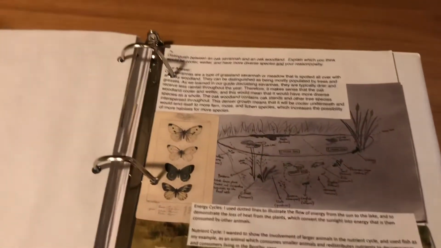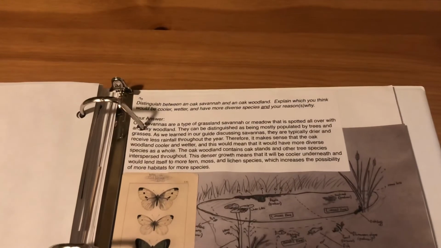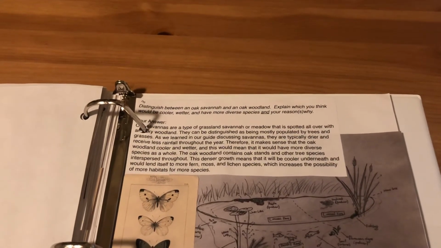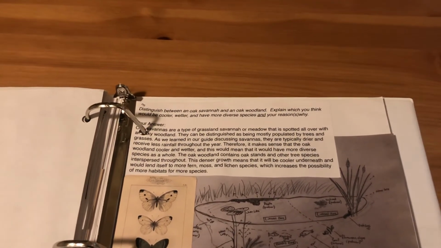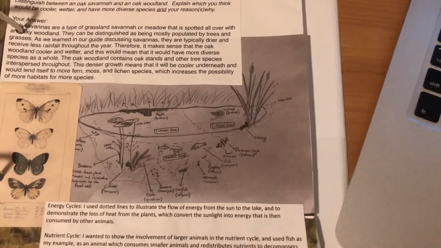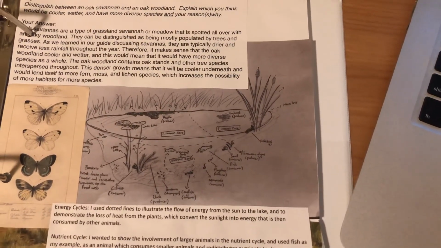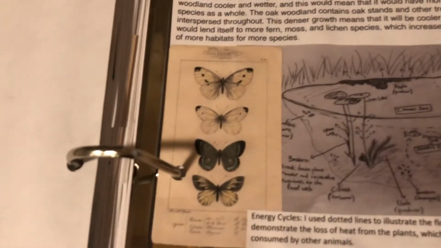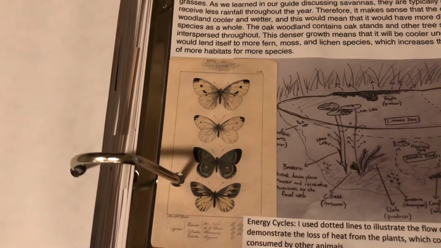We've got another quiz response going up here that says: distinguish between an oak savanna and an oak woodland. Explain which you think would be cooler, wetter, and have more diverse species, and your reasoning why. And so this was the media piece. I have the image of it, which again has to do with drawing and painting in environmental biology connections. We've got this image here for scrapbooking that is, again, drawing and painting.